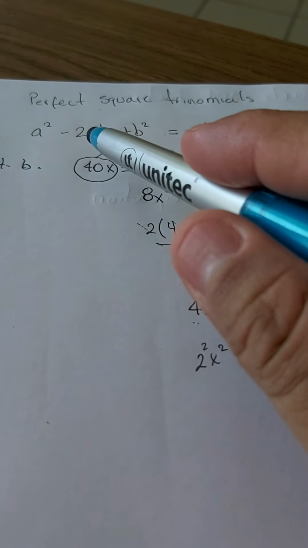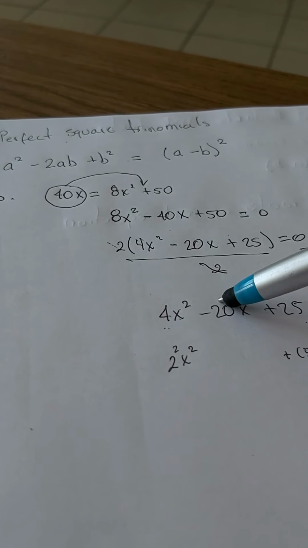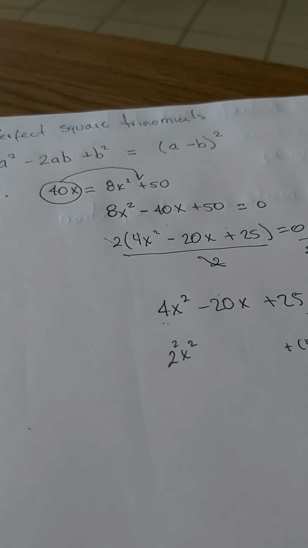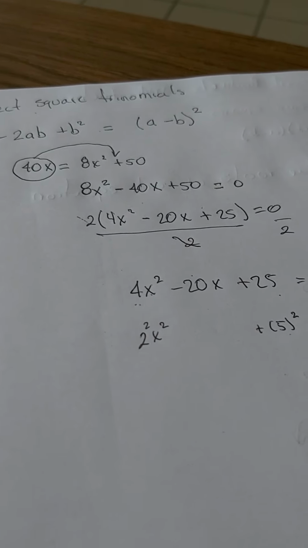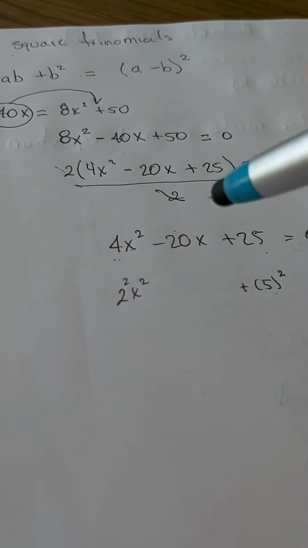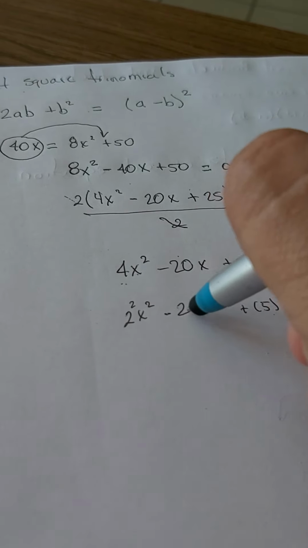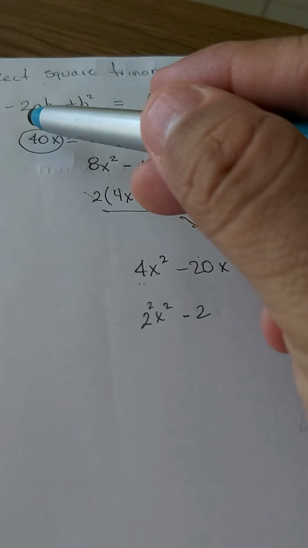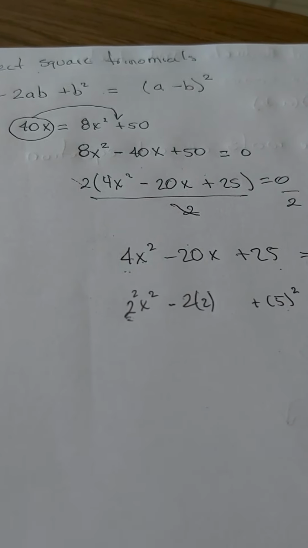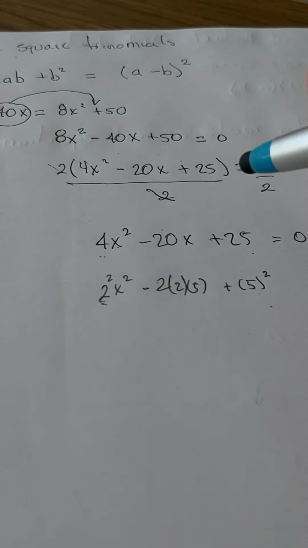Now, 2 times a times b. 2 times 5 times what equals 20? 2 times 5 times 4, right? Yes? So then we have minus 2, this 2. What was the value of a? Times 2. And the value of b? Times 5x.